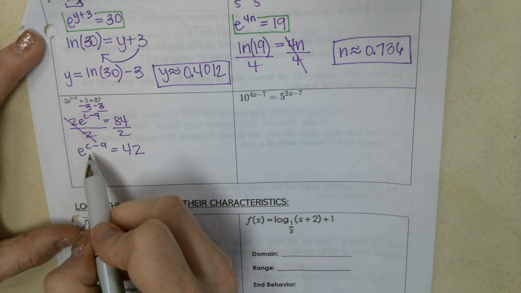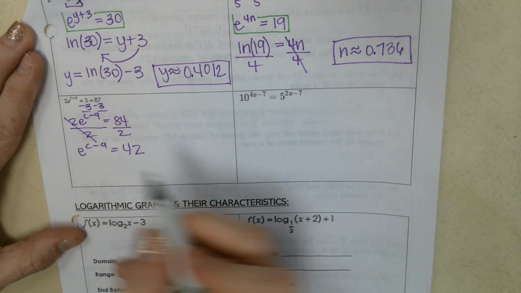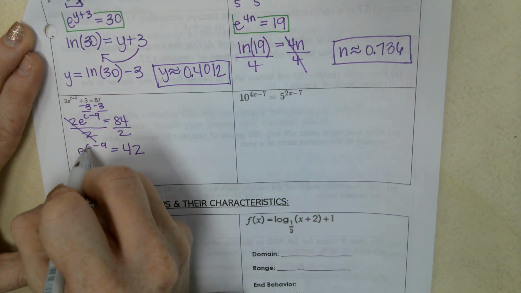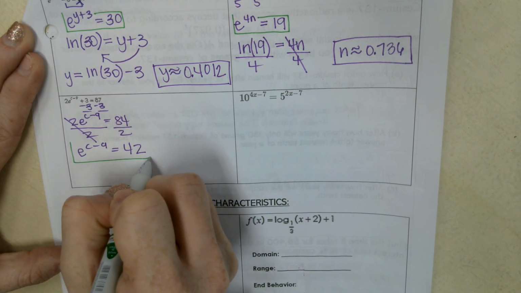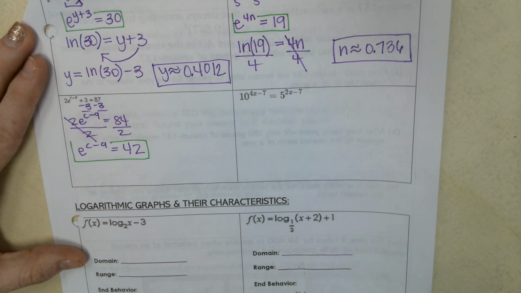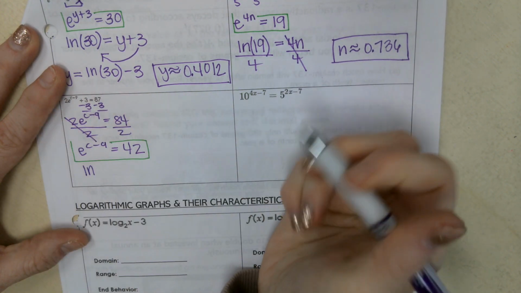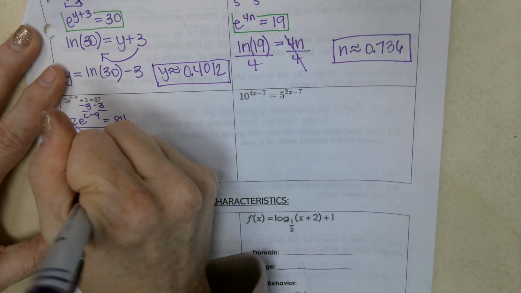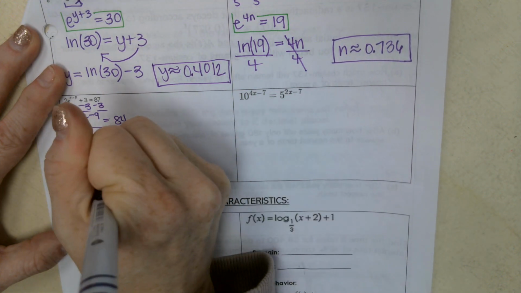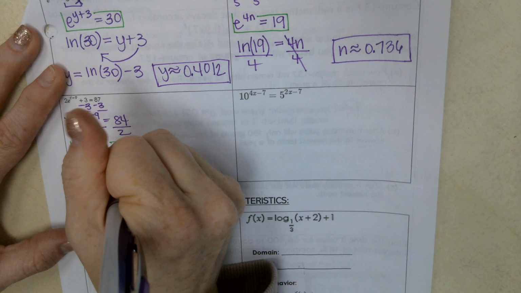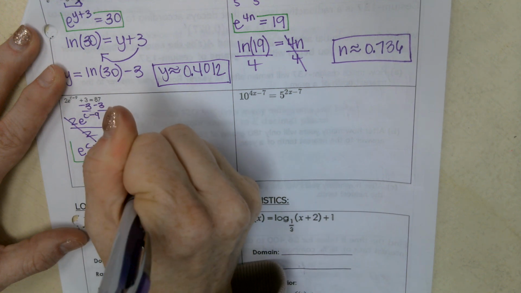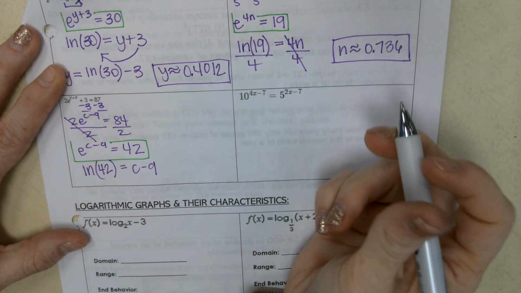Now that I have this in exponential form, I need to get up to this variable, so I'm going to convert it to logarithmic form. Log base e is the natural log, so I'm going to take the natural log of 42. That's going to open, so you close those parentheses. And I have c minus 9.